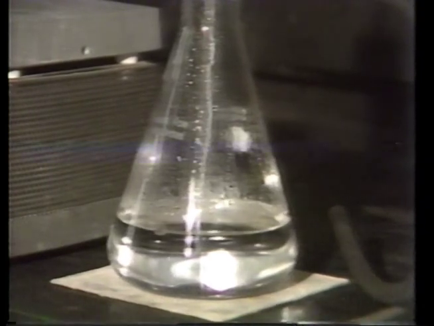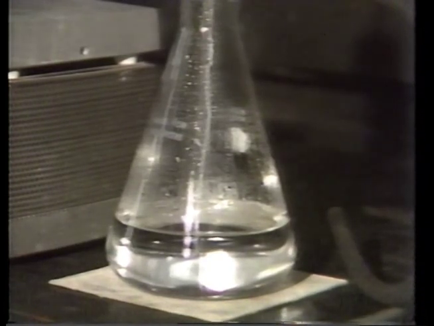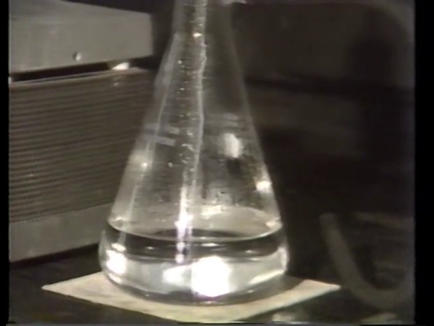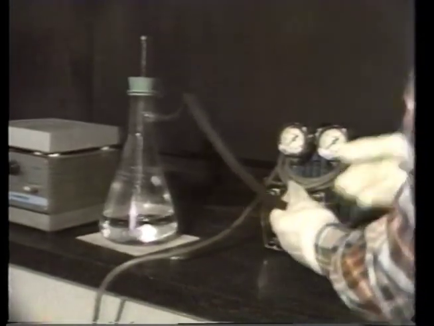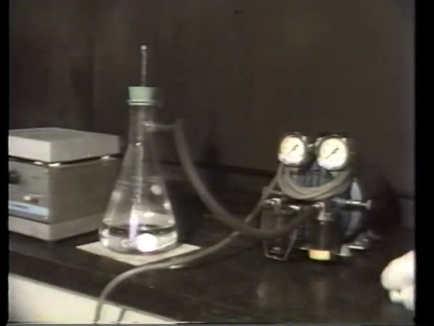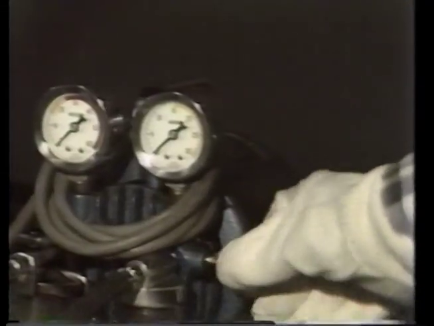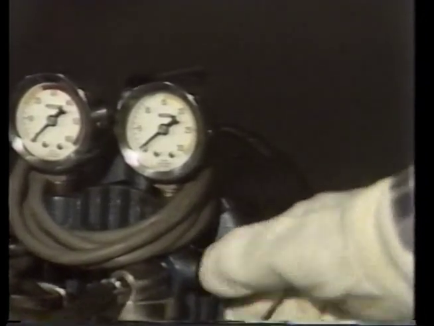Live steam is no longer produced. If we wanted to produce more live steam, we'd simply add more heat. But instead, we're going to connect the flask to a vacuum pump and lower the pressure inside the flask. This sudden drop in pressure will be similar to the pressure drop inside a thermodynamic steam trap.